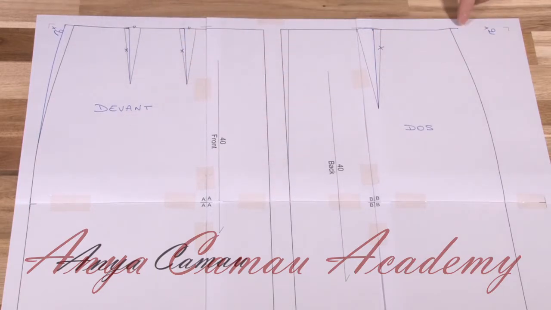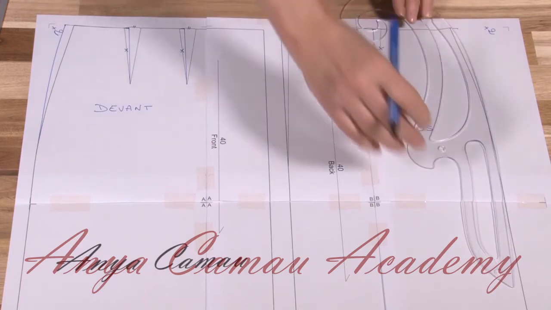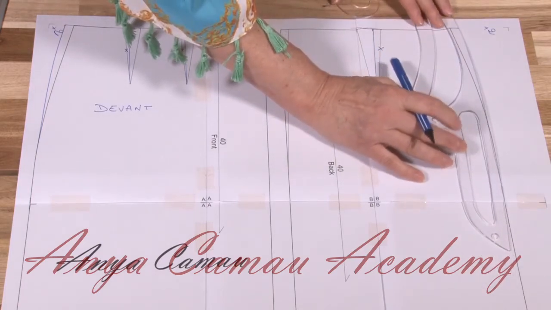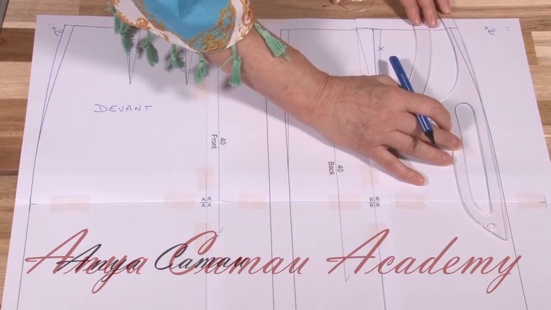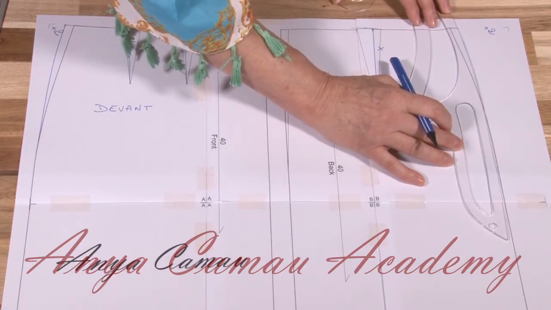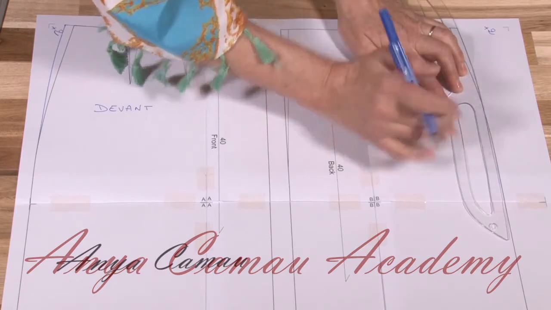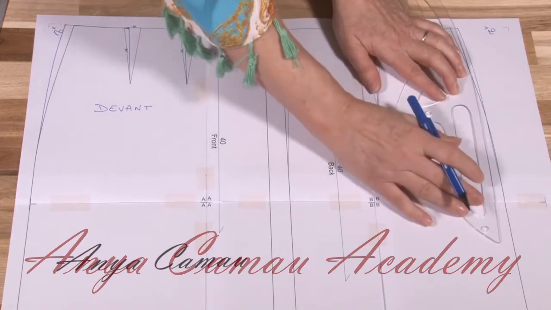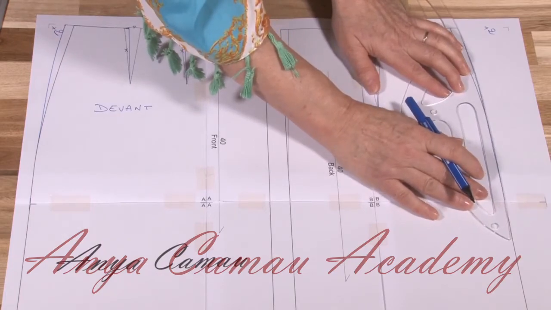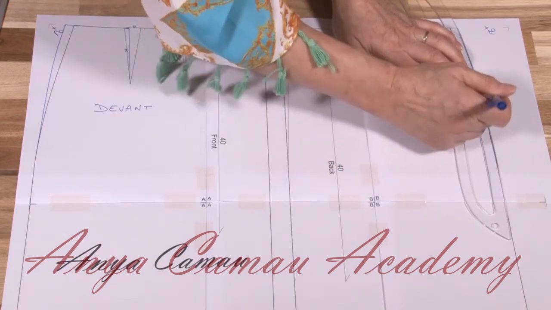In the same way, by setting my French curves with its most rounded side at the waist, I draw a side line as harmonious as possible like this. I currently work with a felt pen for you to see well enough, but you can redo this line several times since you are using a black pencil.